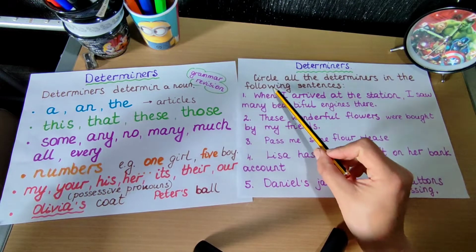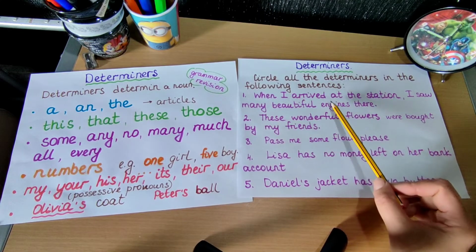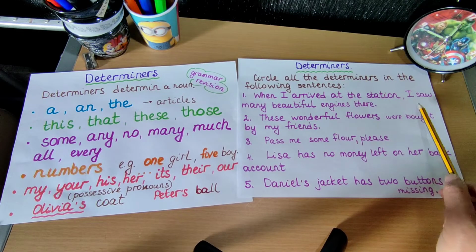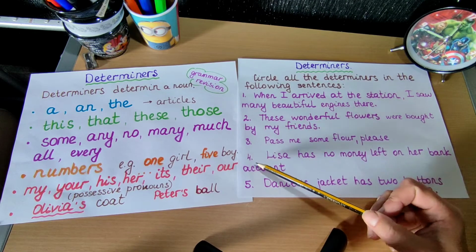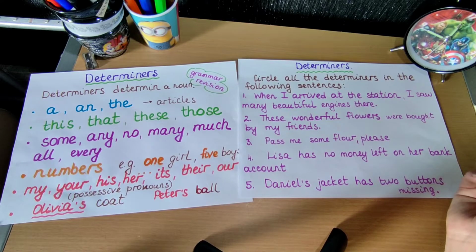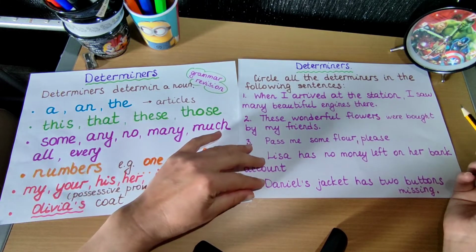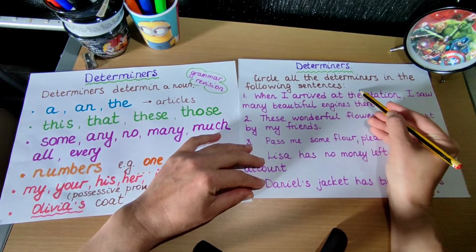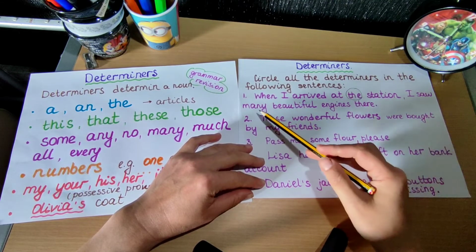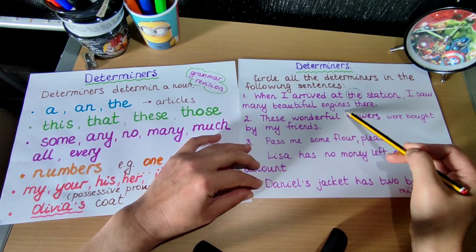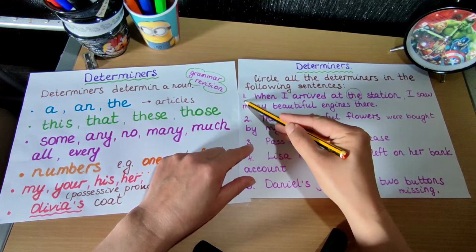It might say, circle all the determiners in the following sentences. When I arrived at the station, I saw many beautiful engines there. So what are determiners in this sentence? Well, we know that articles a, an and the are determiners. So I'm going to circle the. Okay, I saw many beautiful engines. Oh, let's have a look. Many. Oh, many is a determiner.